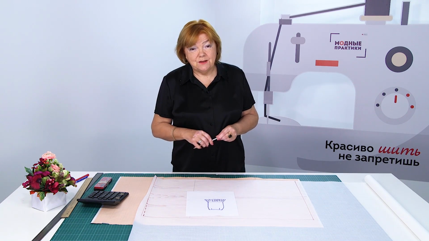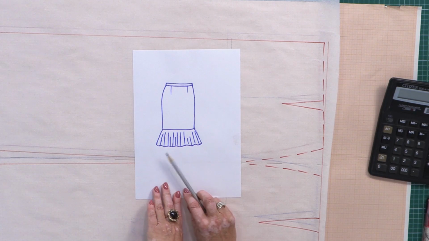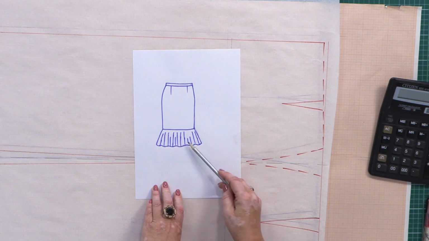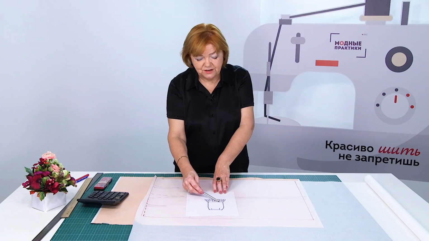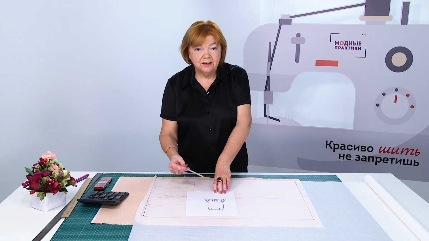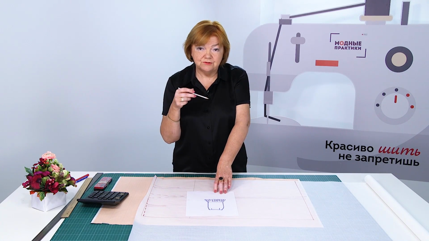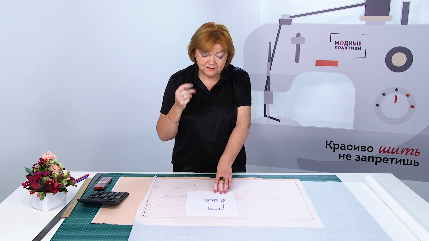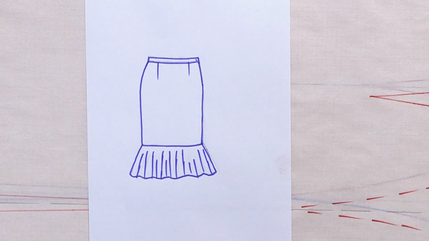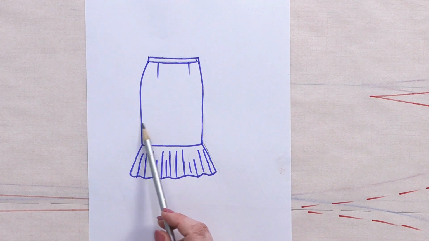Have a look at the sketch. This is a skirt with a flounce. It's not pleated, it's a flounce. Only the bottom part is gathered. Of course you can make frills, but today we're talking about flounces. You can make several flounces in one skirt and tie them.